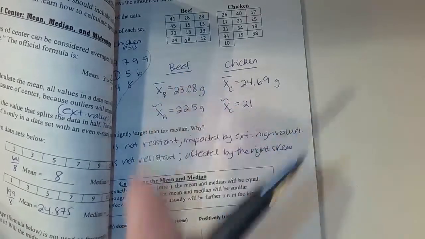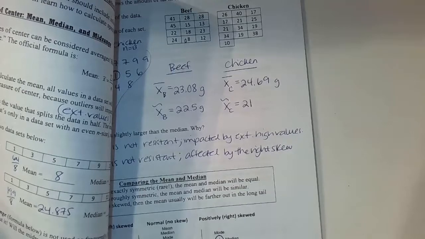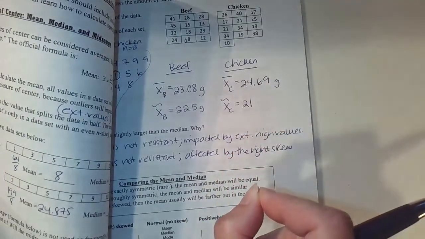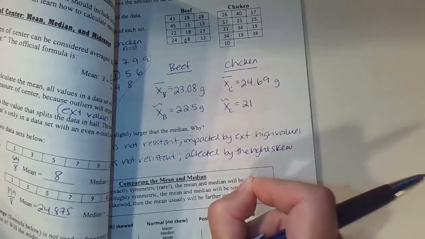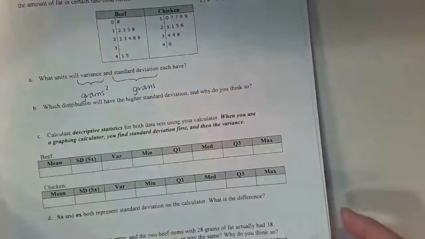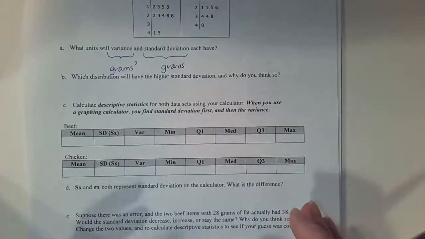So in the beef distribution, there was a little bit of a gap. And in the chicken distribution, there's a little bit of a right skew. And both of those impacted the mean. But which one is going to be impacted more when we get to the standard deviation? Well, we'll find out. So you can make your guess right here, and let's see what we have happening.